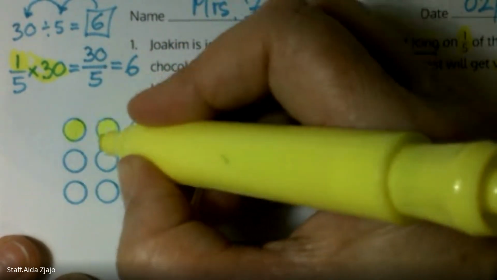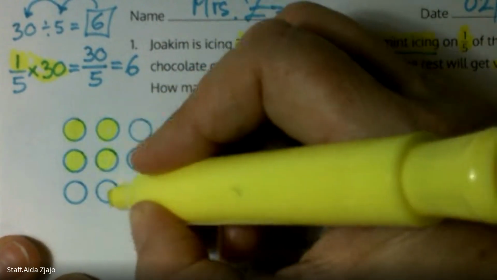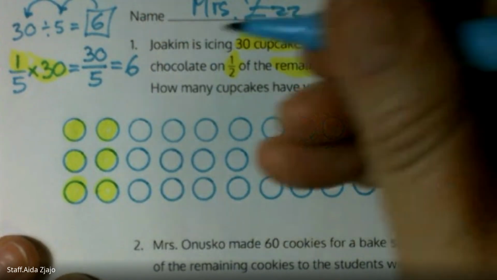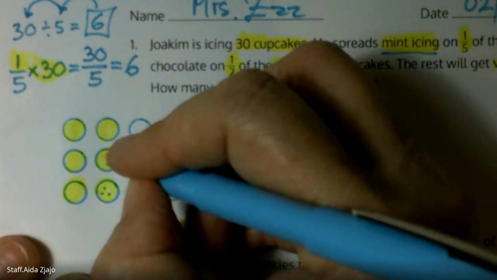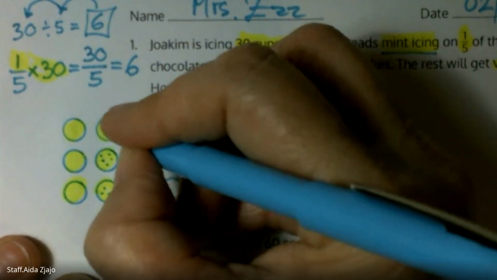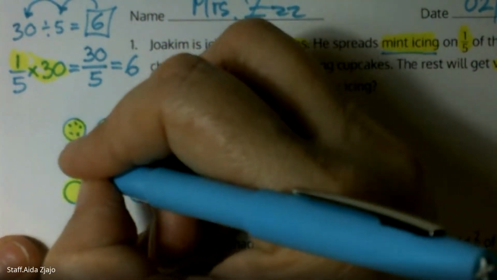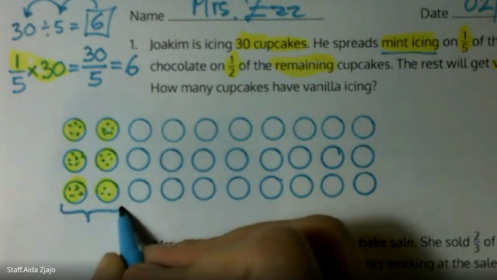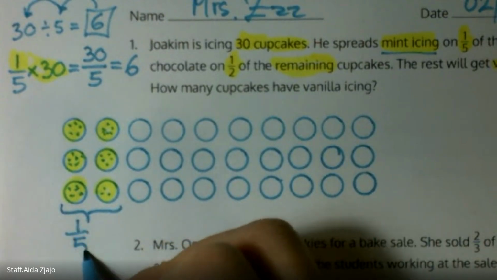So let's see, this is 1, 2, 3, 4, 5, 6. 6 are mint icing, so pretending this is mint icing. Got that? Okay, so that is 1/5.